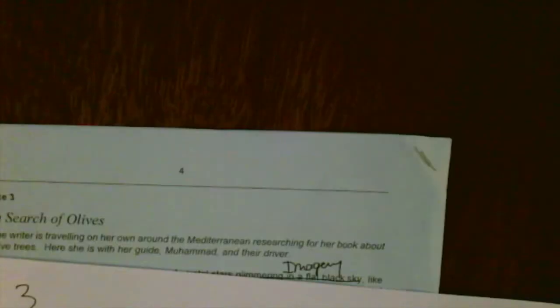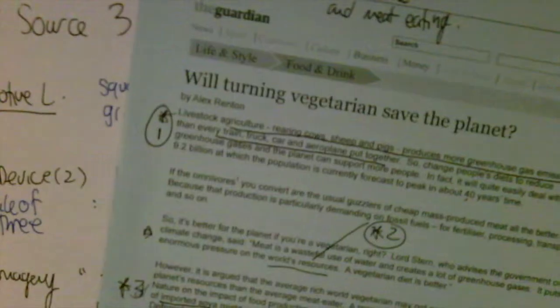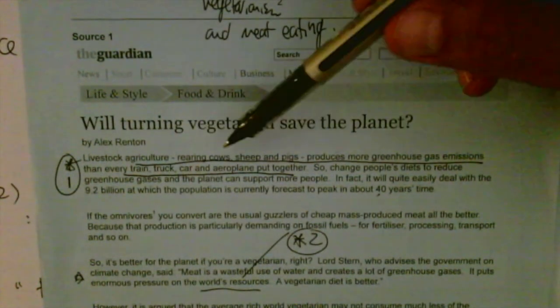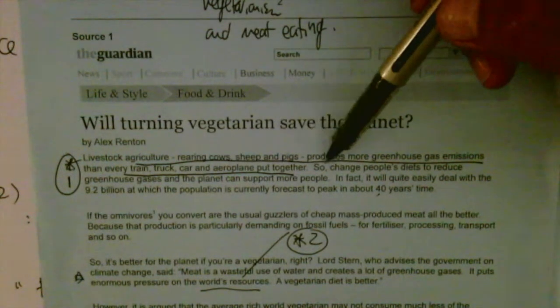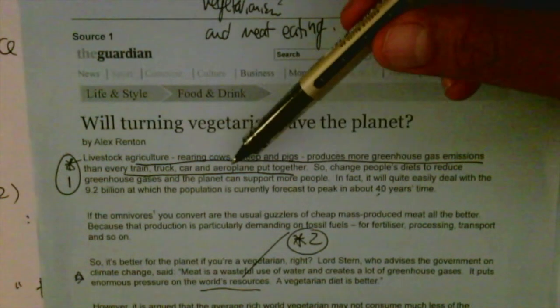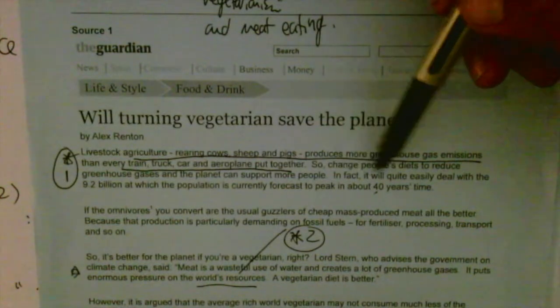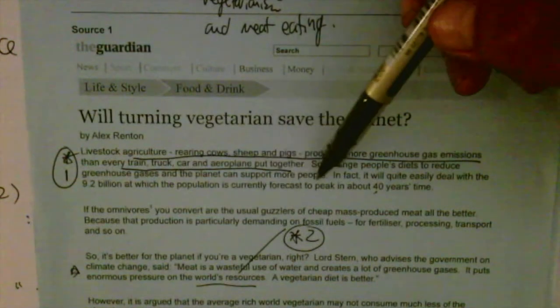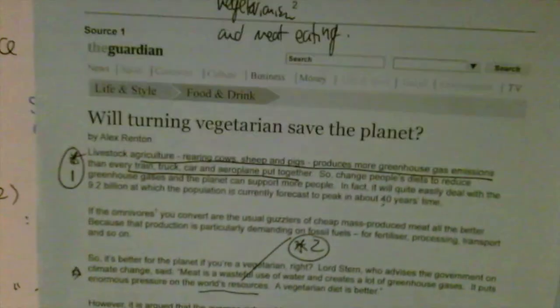Great. Now I have 1, 2, 3, 4 things that I'm going to look at in source 3. Now I've got to do my source 1. Source 1 is going to be information, facts, statistics, livestock, agriculture. That's a fact. So change people's diets to reduce greenhouse gases and the planet can support more people. In fact, it will quite easily deal with the 9.2 billion at which the population is currently forecast to peak in about 40 years' time.